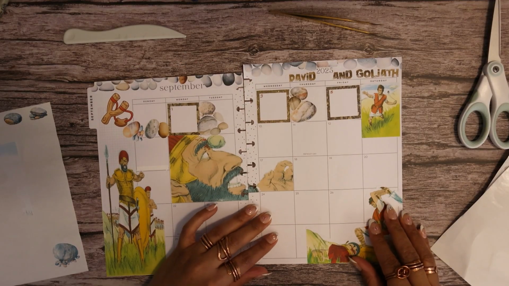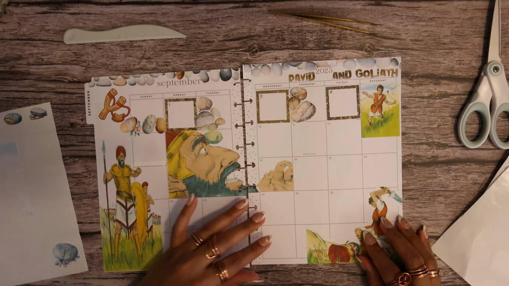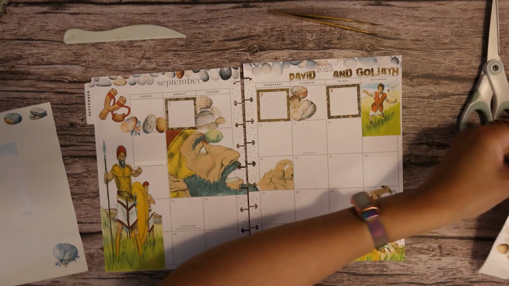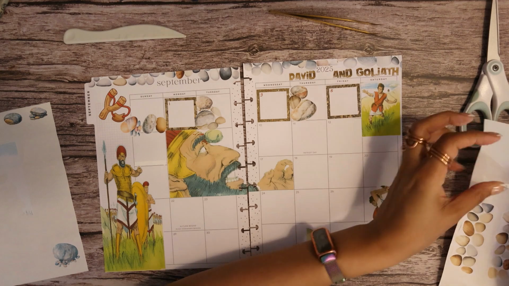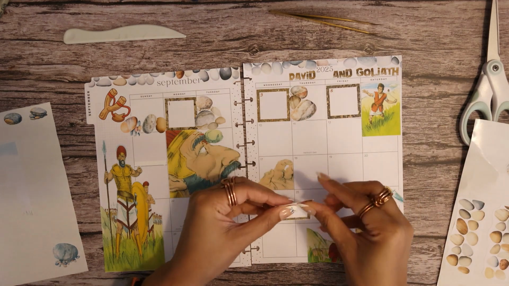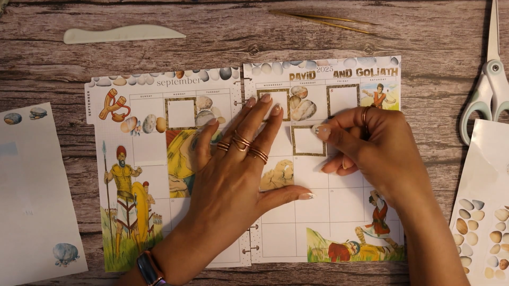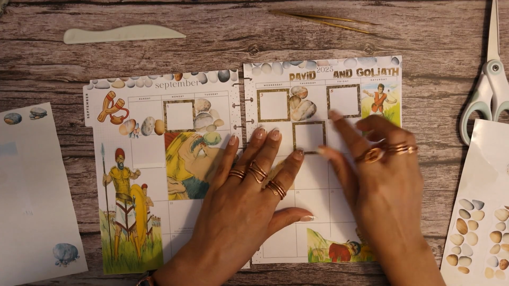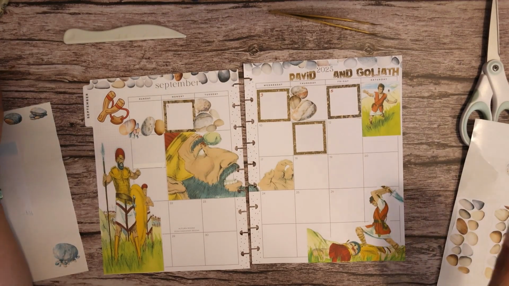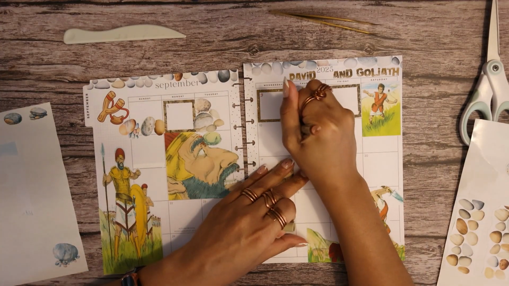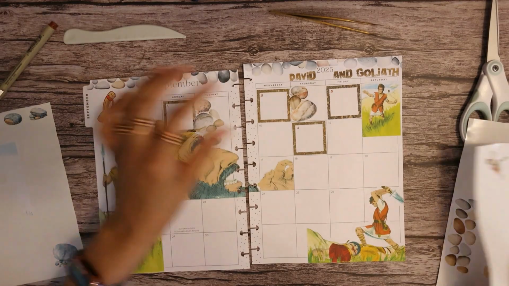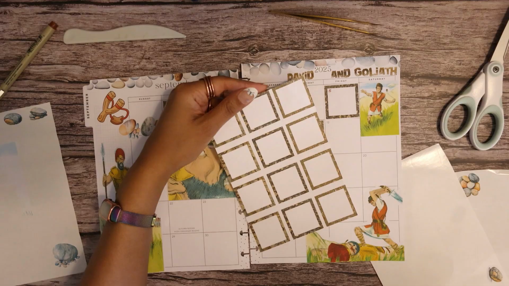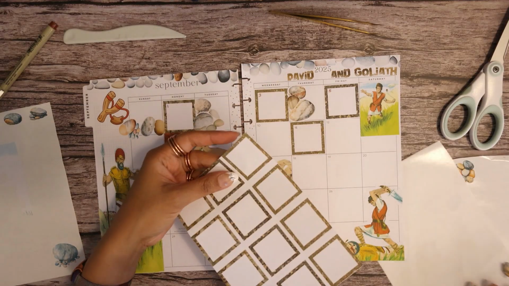All right, now let's do, let's see, I think 7 and 11, just so it's staggered. So this is 11. I got another sheet of boxes I made, just so I can make sure I had enough.